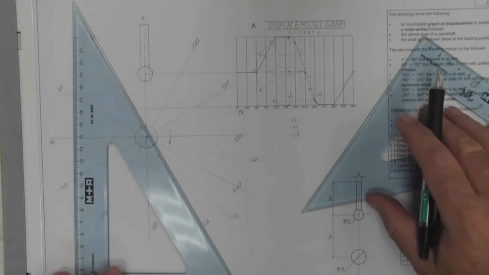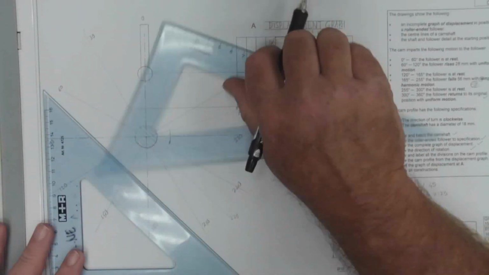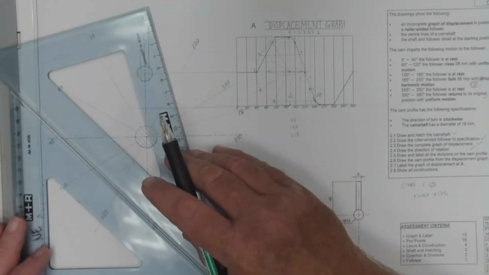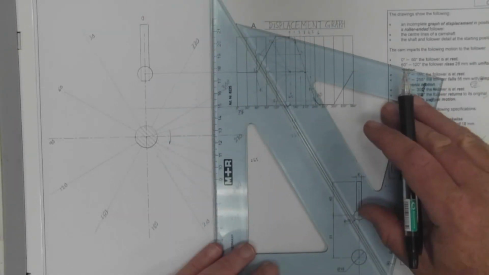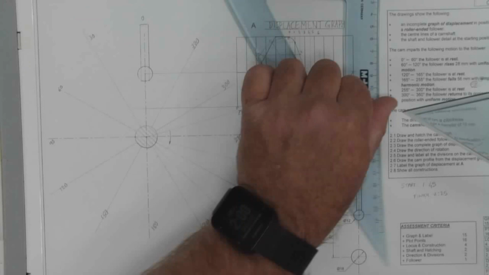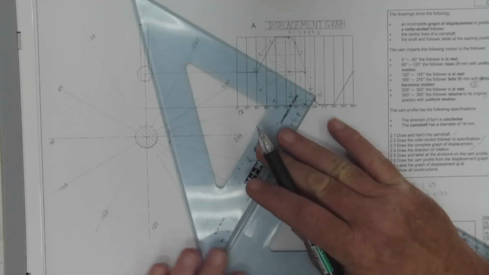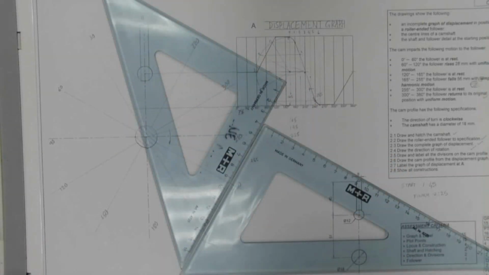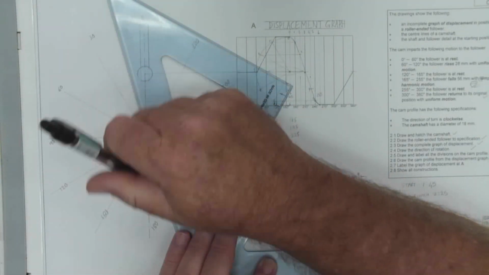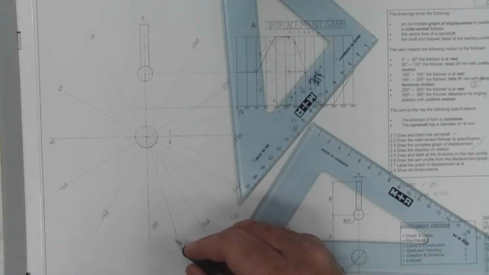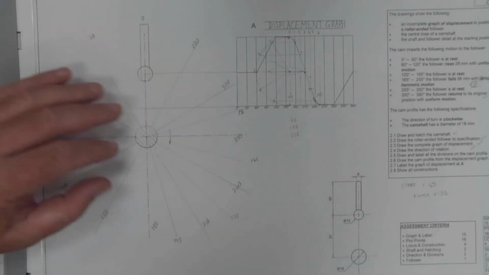I needed this one. So there have all my points been plotted off.